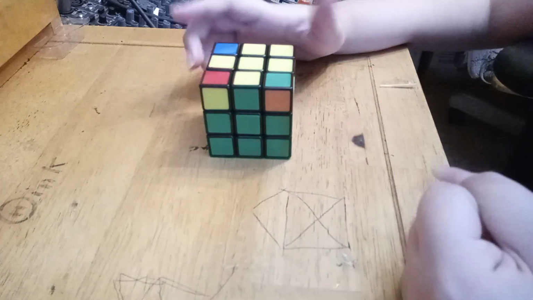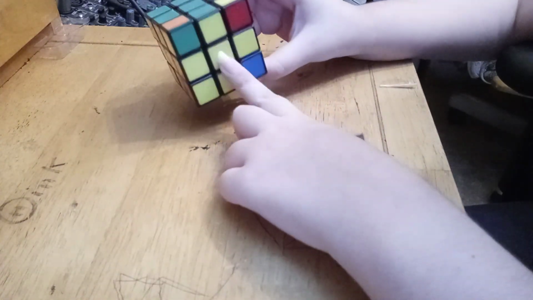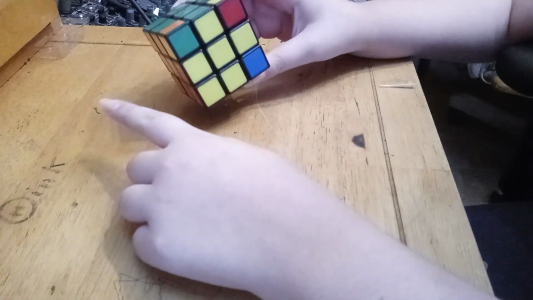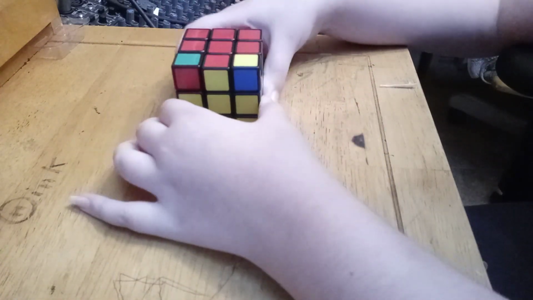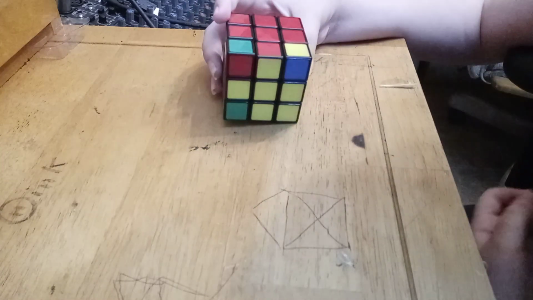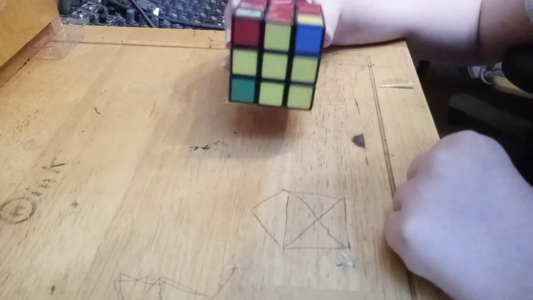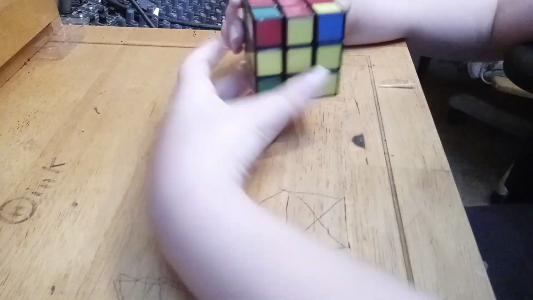So you have to listen very carefully. Get the yellow cross in front of you. It could be any side, but I choose the red side, but you don't have to do that. It just has to be in front of you.